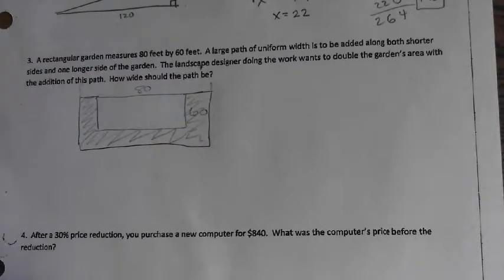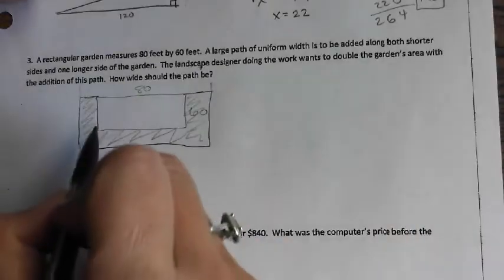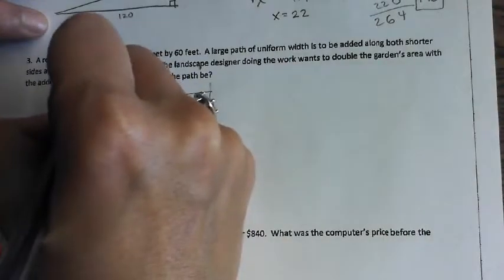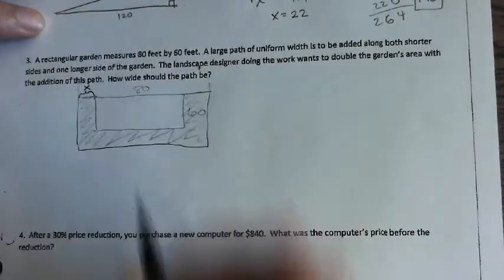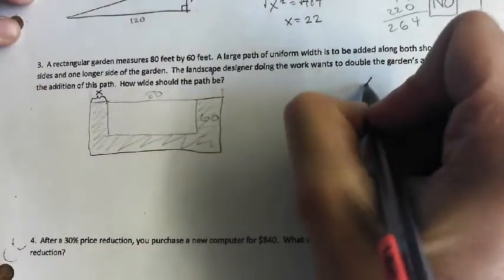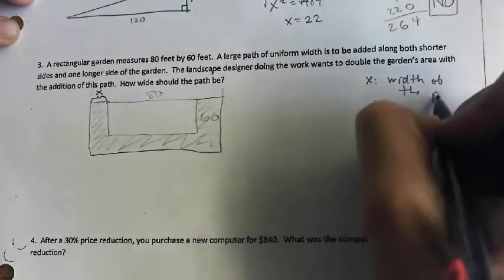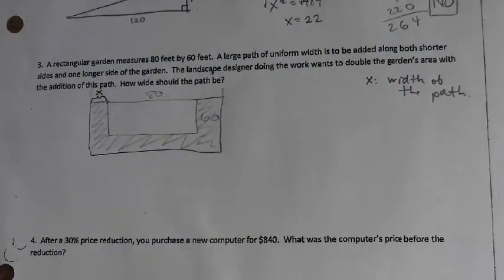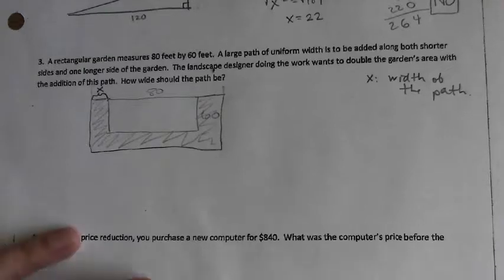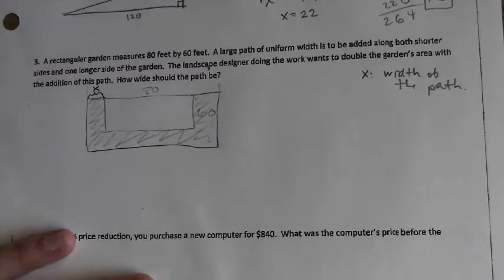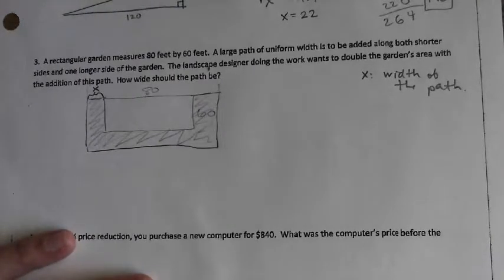The landscape designer doing the work wants to double the garden's area with the addition of this path. How wide should the path be? So we don't know how wide this path is going to be, so that's going to be our x. So x is the width of the path. And so right now, what's the area of just the garden? Nate?